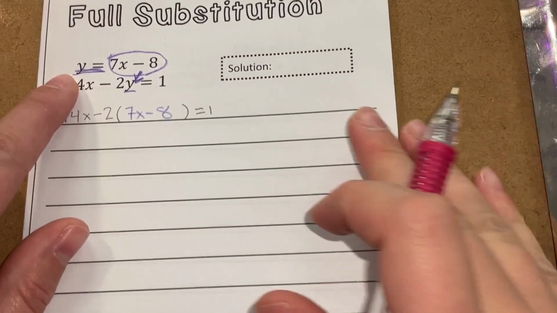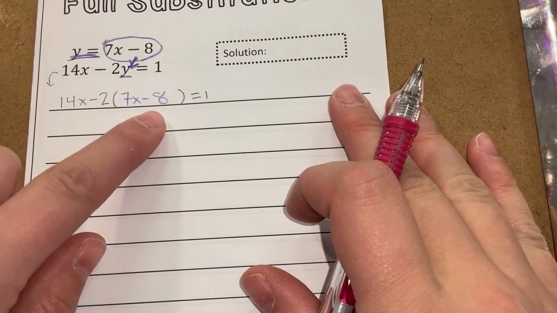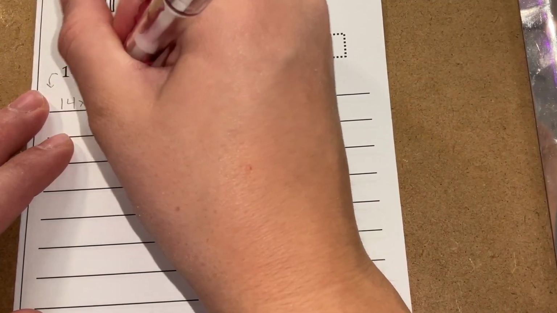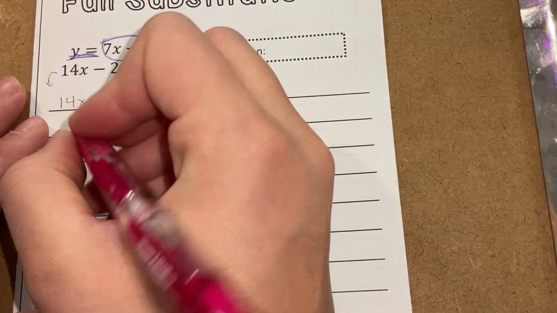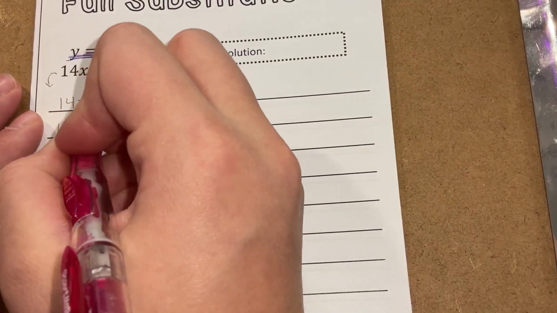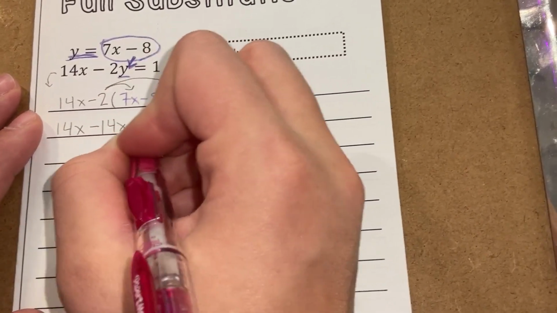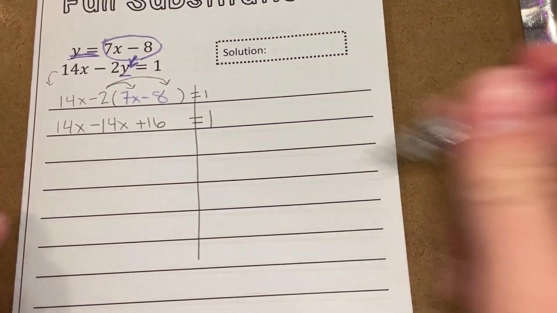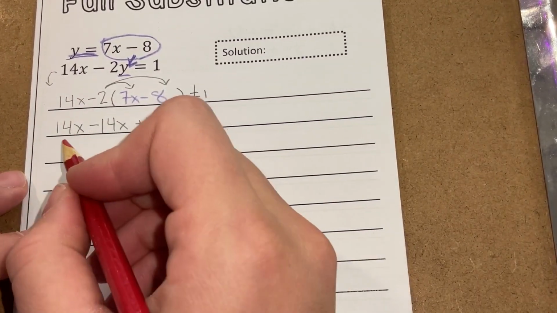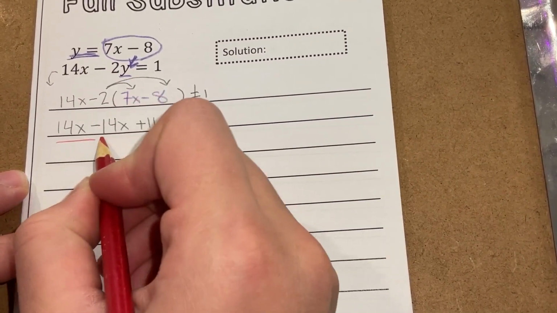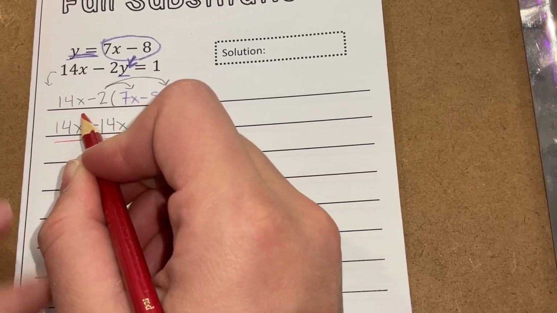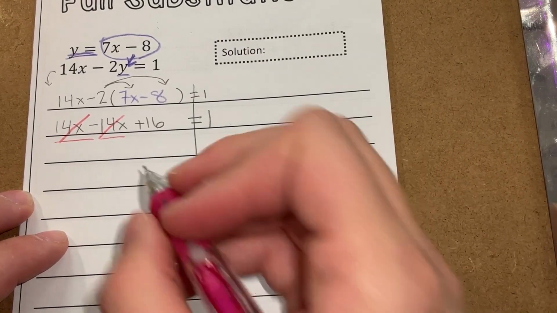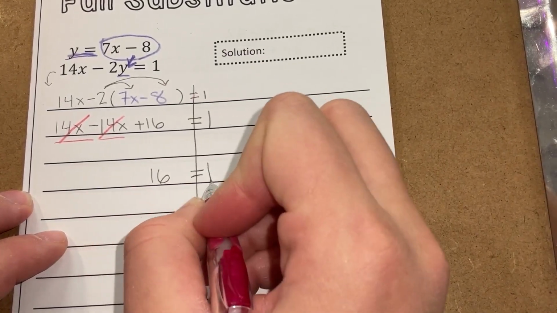Now, all we do from here is solve, and we only have x's, so that's good. So what we're going to do is go through and solve. So I'm going to take -2 and distribute it into the parentheses. This leaves me with 14x minus 14x plus 16 equals 1. Then I see I have some like terms to combine, so I got 14x minus 14x. These eliminate or cancel out. Either way is good. All we're left with is 16 equals 1.